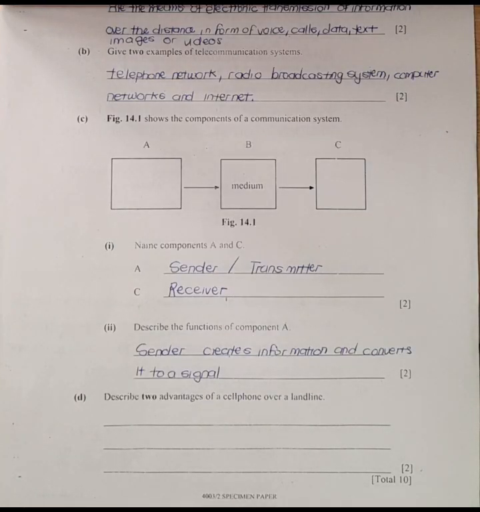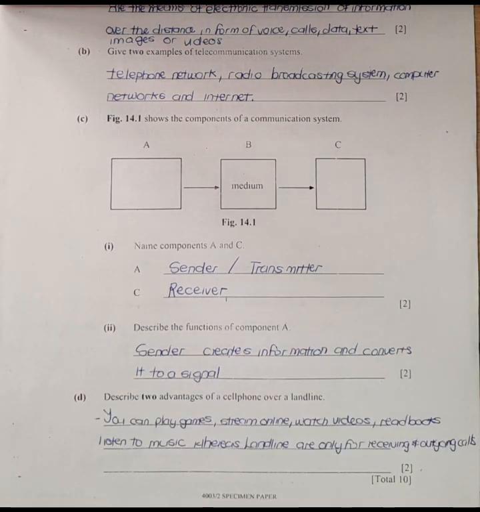Part D, describe 2 advantages of a cell phone over a landline. So the first advantage that I'm going to describe is that of entertainment. You can play games, stream online, watch videos, read books, listen to music, whereas a landline is just for receiving calls. Another advantage that I'm going to explain is you can do online banking using the cell phone.